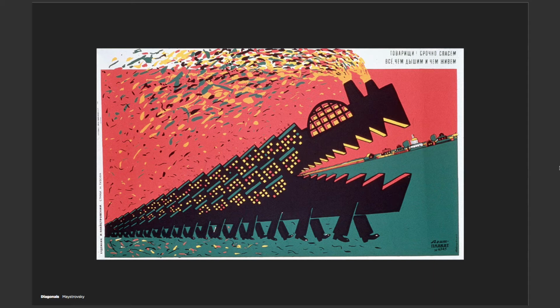Another great compositional tool for creating depth and engagement is diagonals. And in this case, we have another Soviet example with this industrial machine that is just eating up this town. And it's those converging diagonals coming down this way that are creating that depth. If instead this monster came out of the side in a flat way, it wouldn't seem nearly as big and as intimidating.